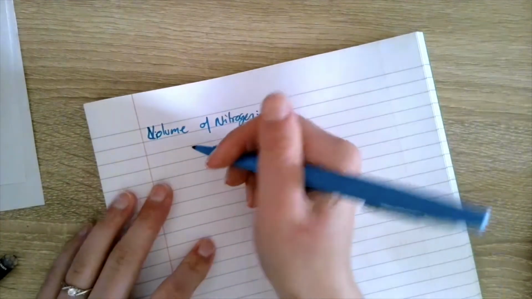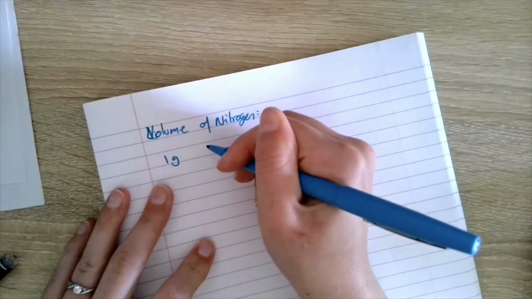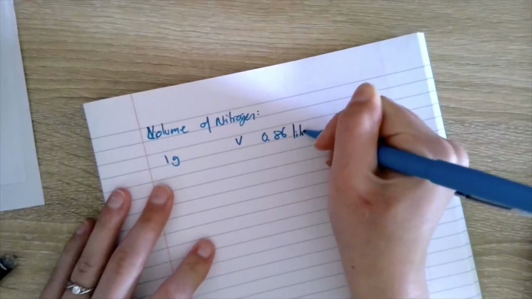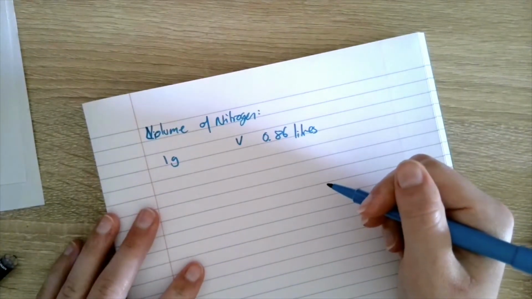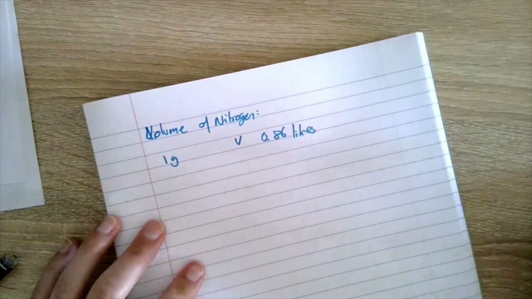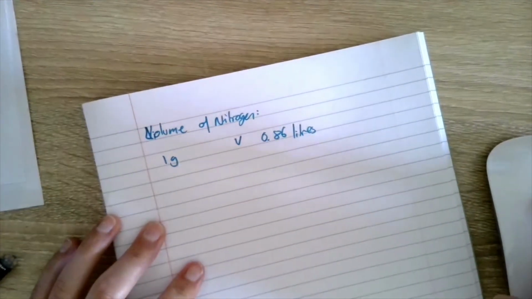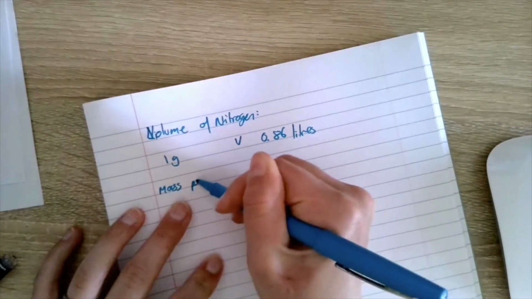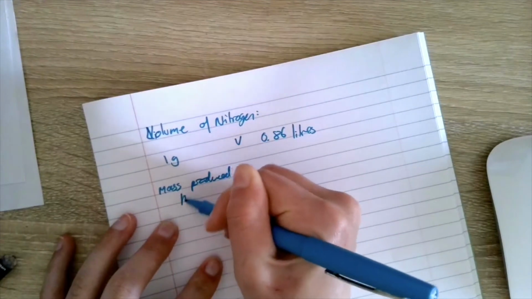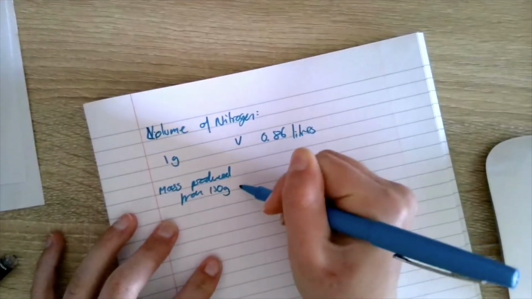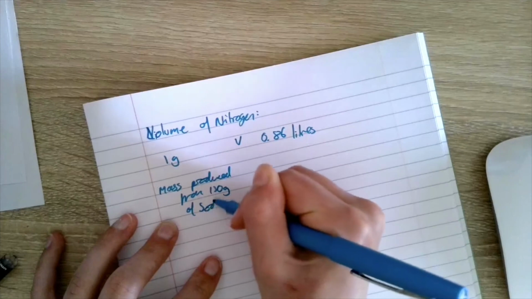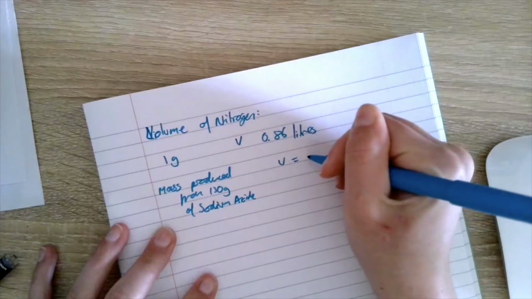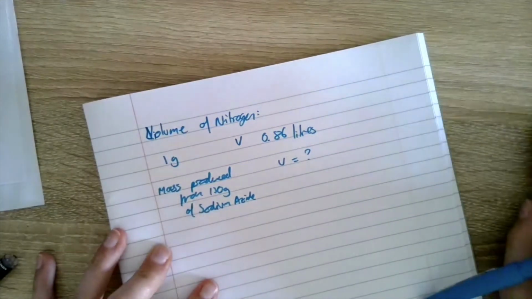Okay, so question 13 was looking at our volume of nitrogen gas. So they've said that 1 gram of nitrogen has a volume of 0.86 litres at room temperature and pressure. In question 12 we were working out our mass produced from 130 grams of sodium azide, and so we're after the volume of that mass of nitrogen.